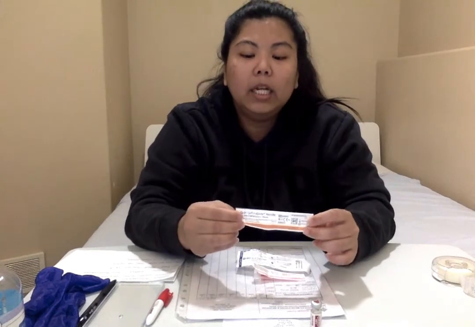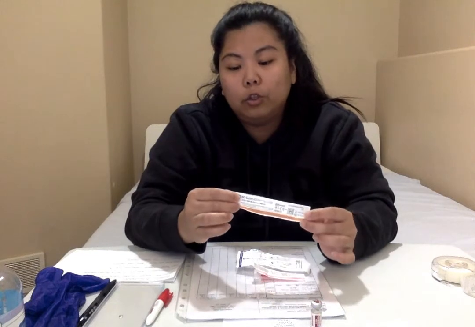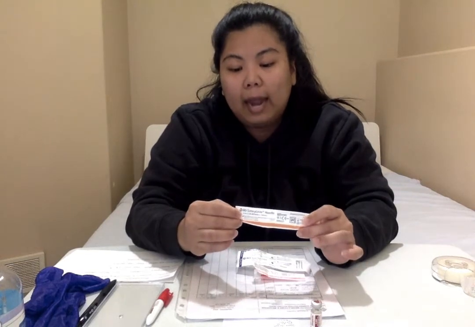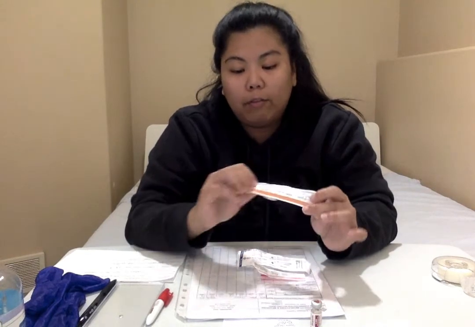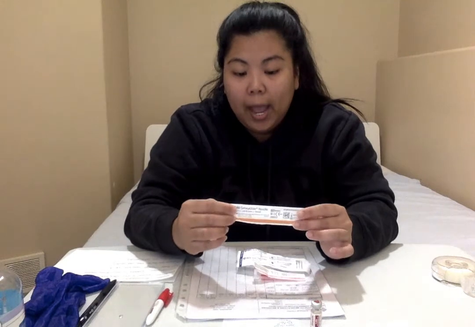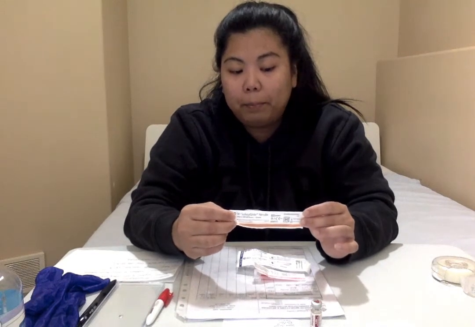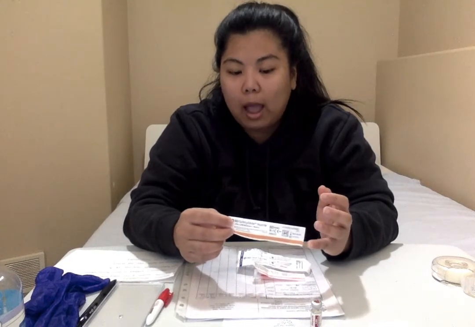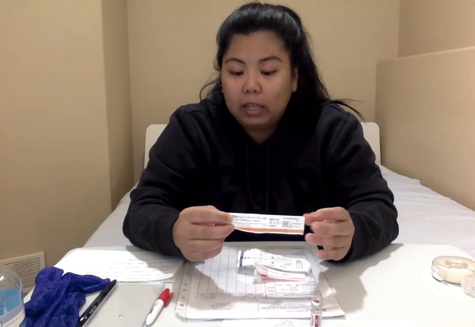And then for the needle, I've chosen a 25 gauge needle. So with subcut, you can choose between 25 to 31 gauge. And then for the length, I've chosen 5/8 of an inch. But for subcut, you can either choose half an inch or 5/8 of an inch needle. So this is what I've chosen.